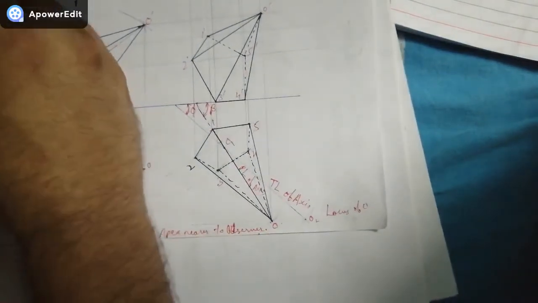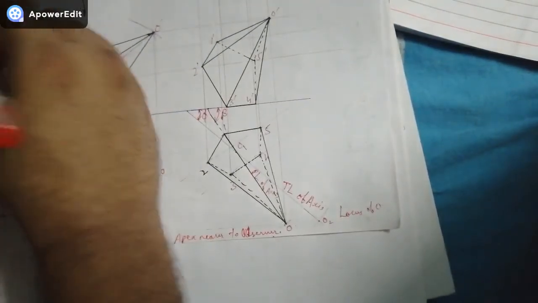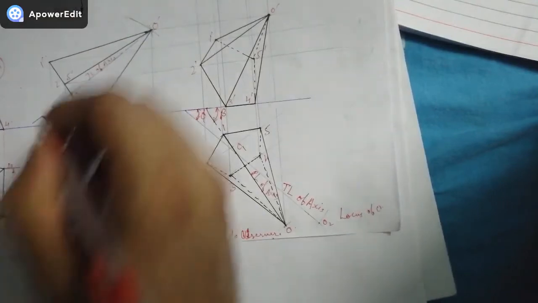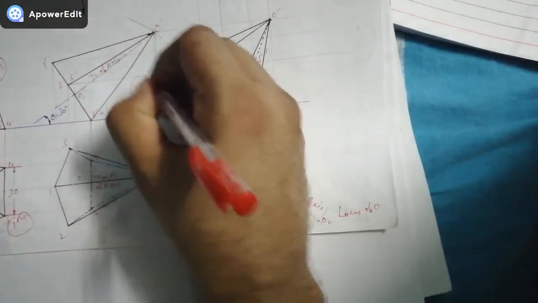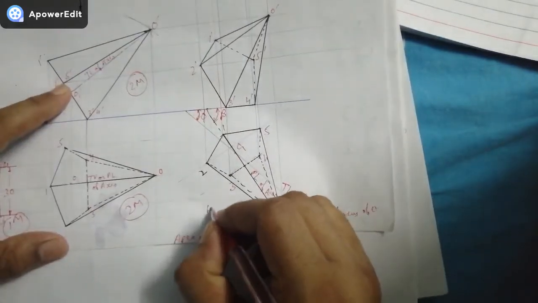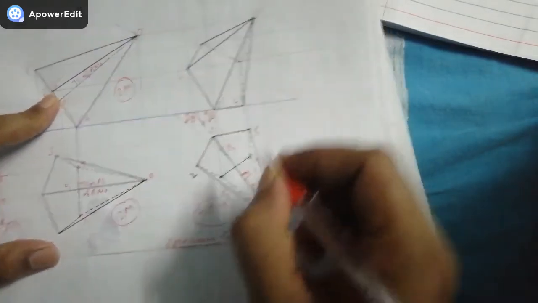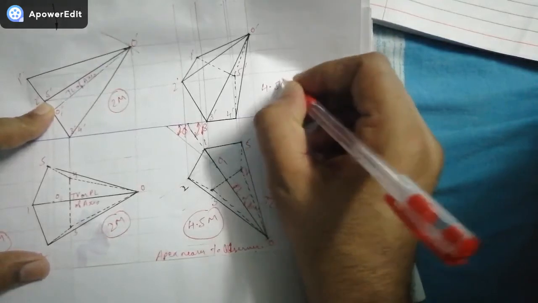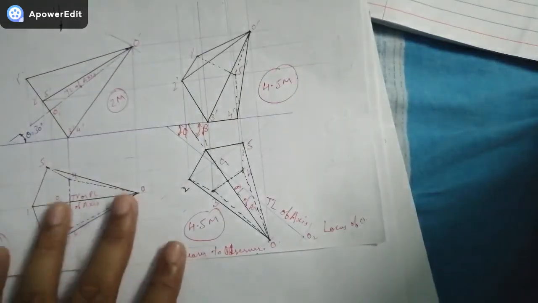How are the marks being divided, my dear friends? First stage, 1 mark for both the views. Second stage, 2 marks each for both the views. So till here 6 marks. Last stage, 4.5 marks for the top view, 4.5 marks for the front view. This is how the 15 marks problem is being covered.